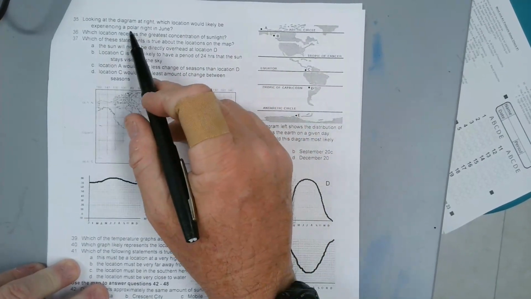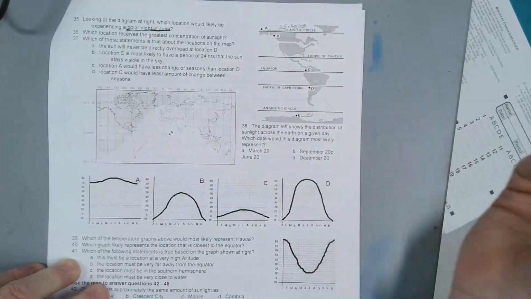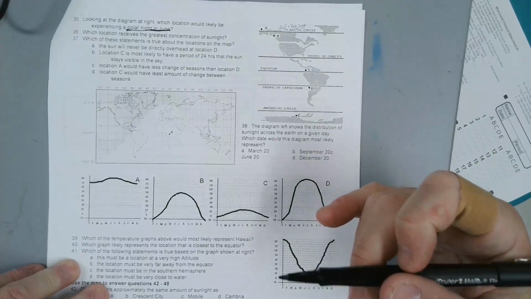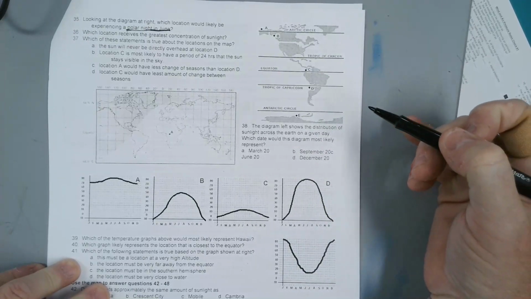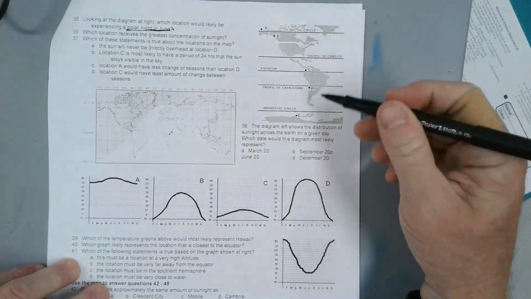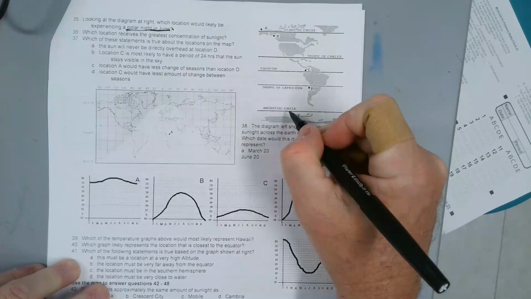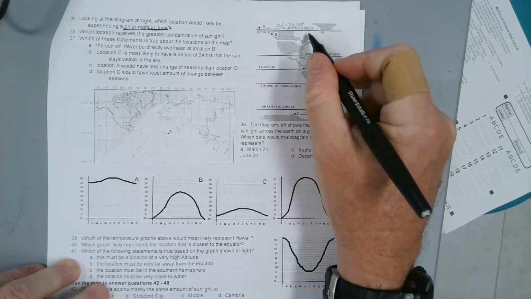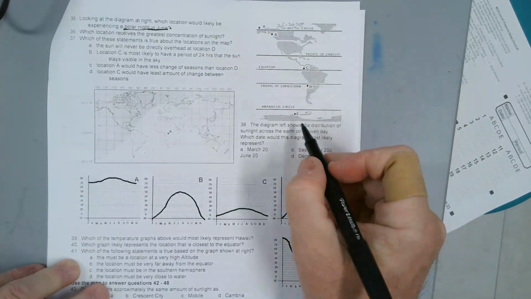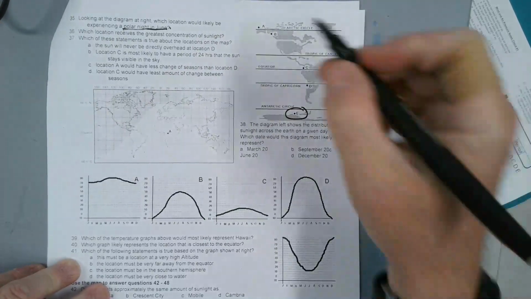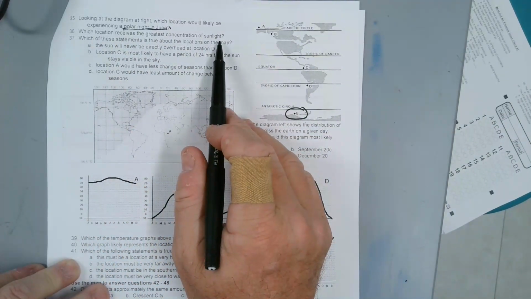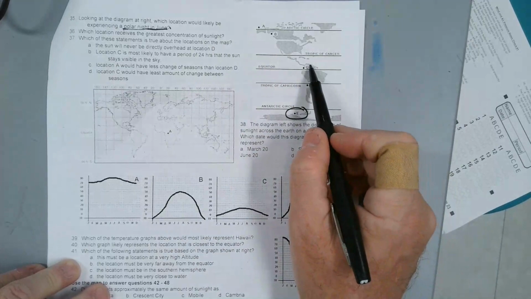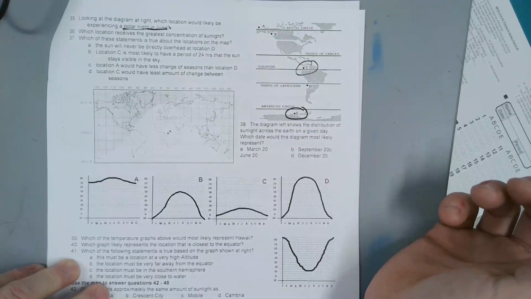Which would likely be experiencing a polar night in June? So a place that the sun does not come up in June. That means it's got to be winter. Well, June is winter in the southern hemisphere. You have to be a place above or below the Arctic Circle to experience polar day and polar night. So the only choice there would be E. Which location receives the greatest concentration of sunlight? Well, sunlight is strongest at the equator. That's going to be C.